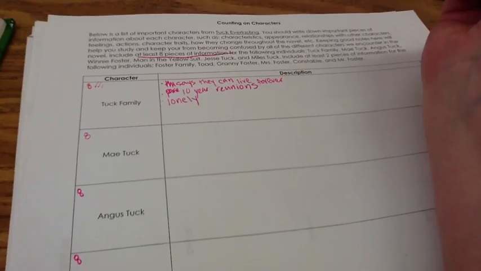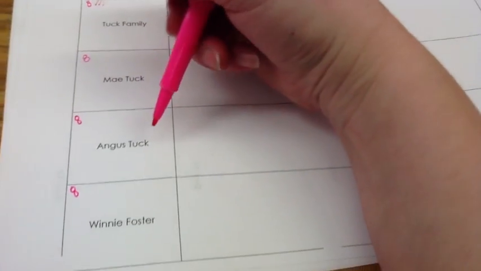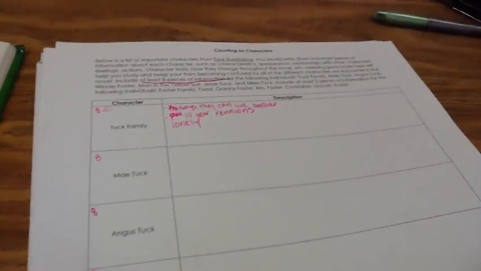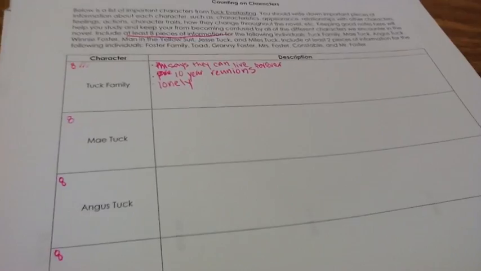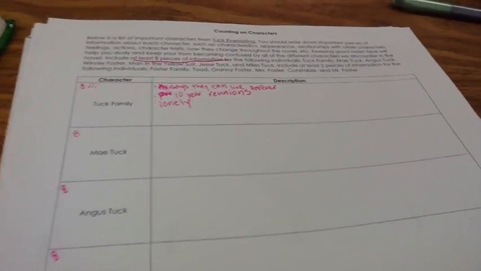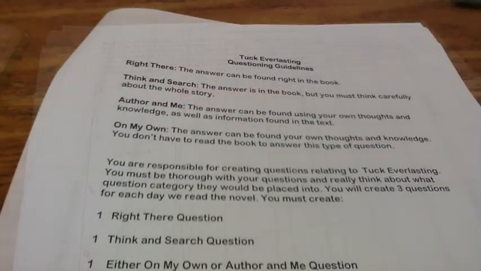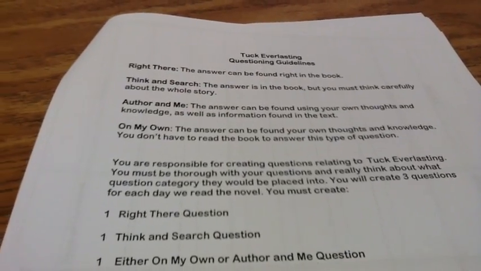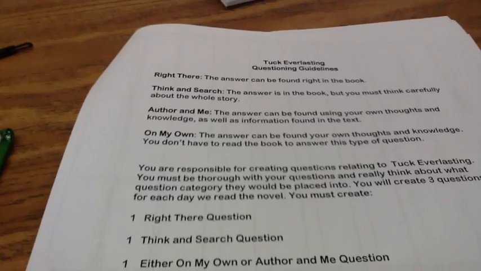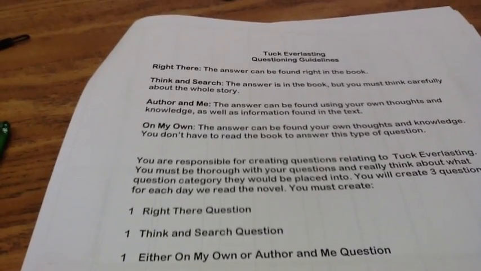I just need to find 5 more characteristics to describe them. I'm going to do the same thing for May and for Angus, which is Pa Tuck, and for Winnie Foster. Then for the remaining ones at the very end, I'll just need to do 2 pieces of description for them. Pretty easy, but will definitely be helpful when it's time to take our exam. This last part is what many of you have been saying is the most difficult. We had a lesson on writing different types of questions, and this is taking advantage of it.